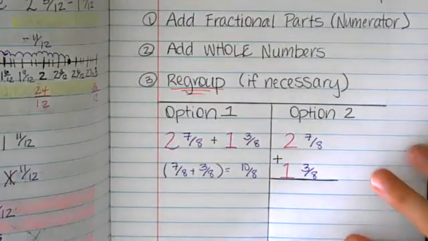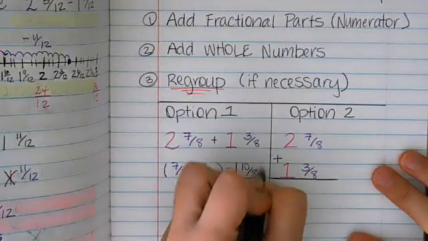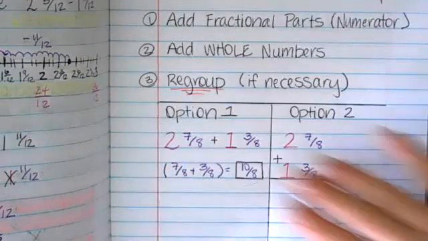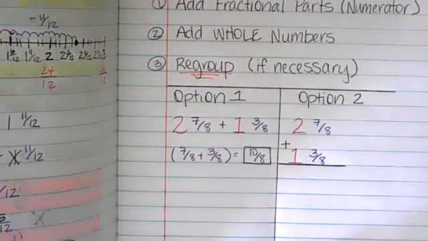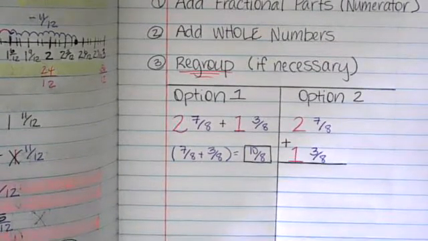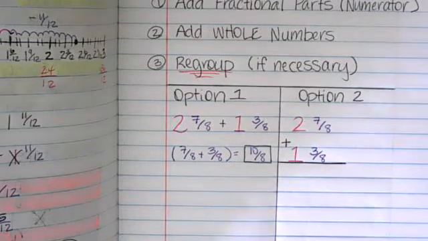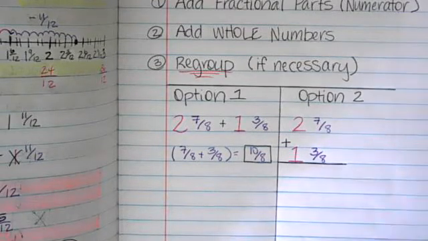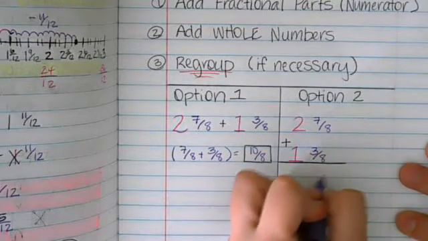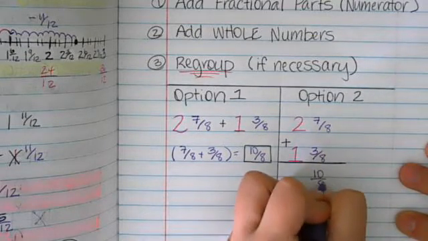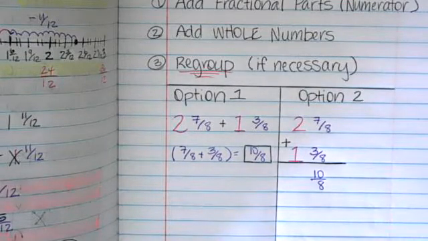When I add those together, I get 10/8. Now remember, this is not the whole answer or that I'm done with the problem. It just means part of that. So again, over here, I'm going to go ahead and add the fractional amounts. 7 plus 3 is 10. So I'm going to get 10/8 right over here.